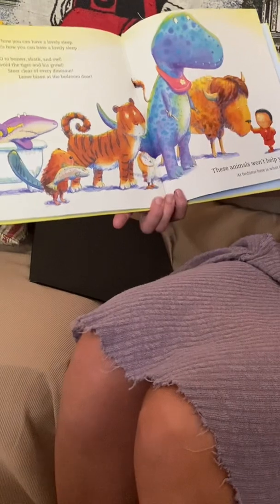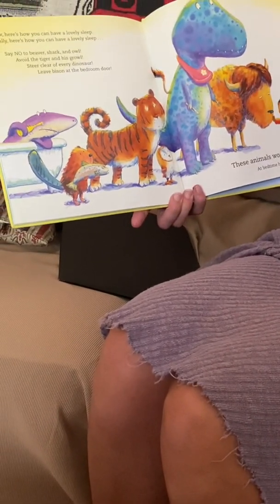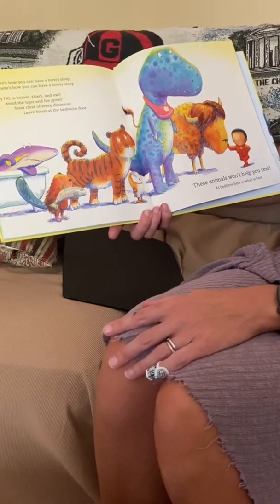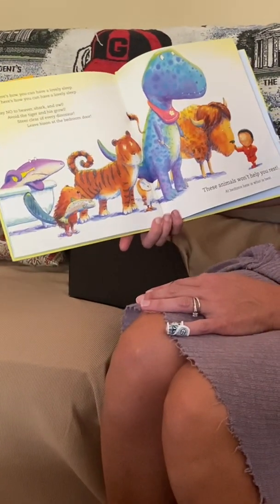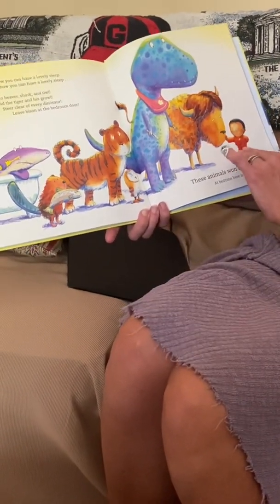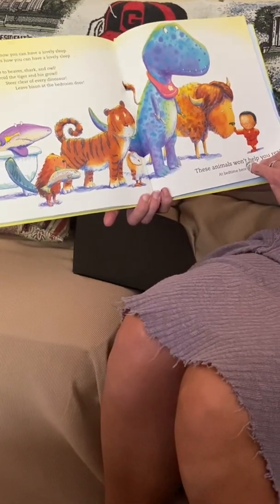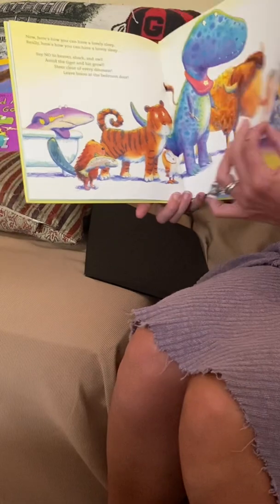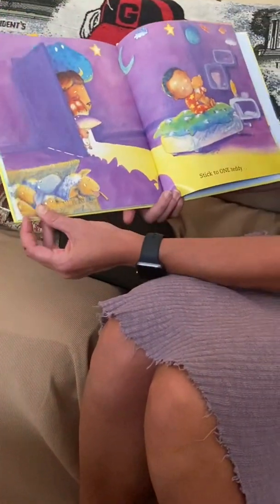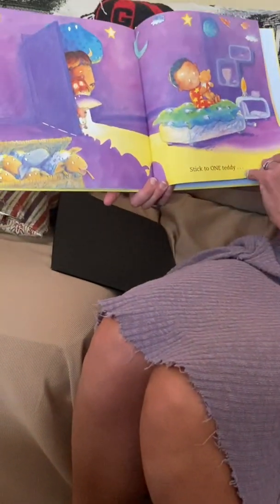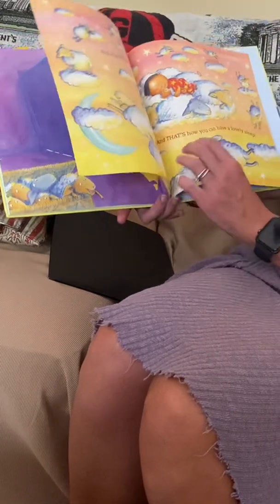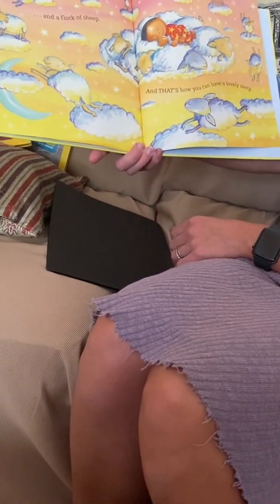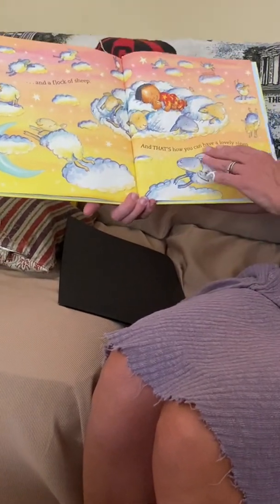Now here's how you can have a lovely sleep. Really, here's how you can have a lovely sleep. Say no to beaver, shark, and owl. Avoid the tiger and his growl. Steer clear of every dinosaur, and leave the bison at the bedroom door. These animals won't help you rest. At bedtime, here is what is best. Stick to one teddy and a flock of sheep, and that's how you can have a lovely sleep.